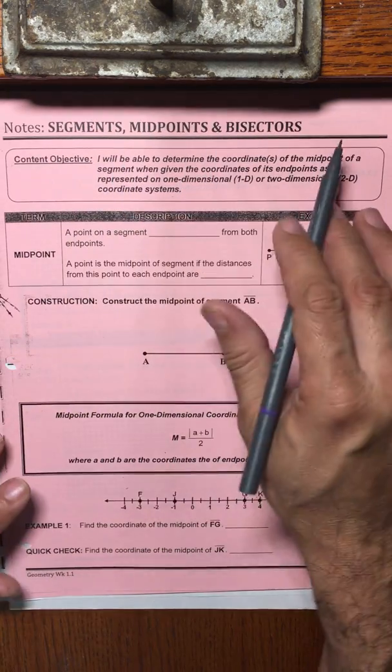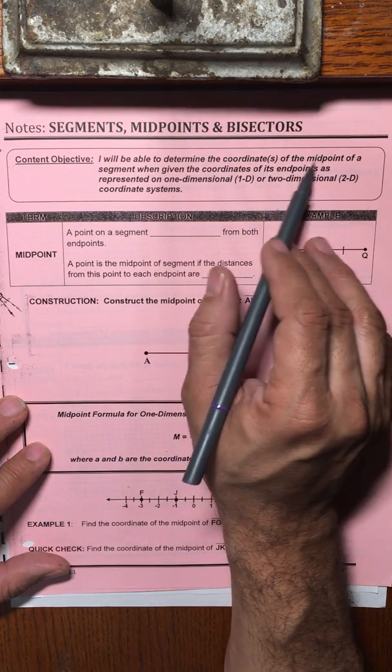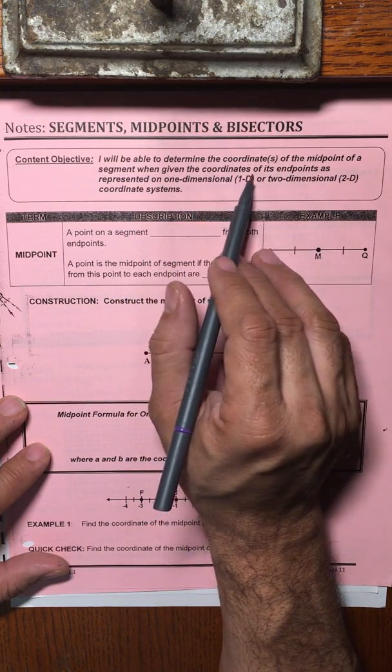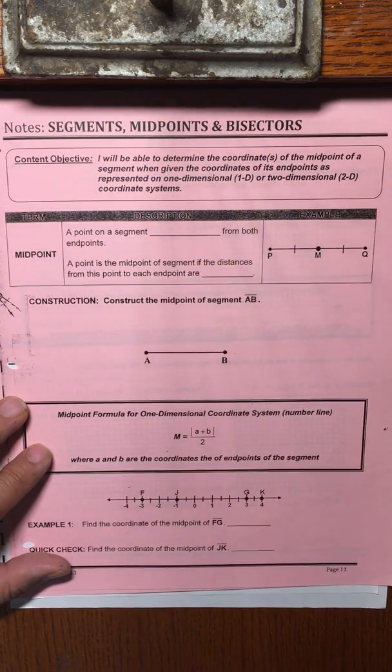Notes, segments, midpoints, and bisectors. Content objective: I will be able to determine the coordinates of the midpoint of a segment when given the coordinates of the endpoints as represented in one-dimension or two-dimension coordinate systems.